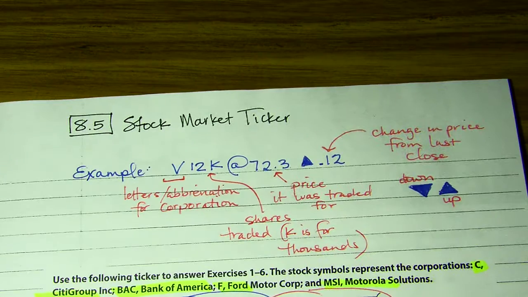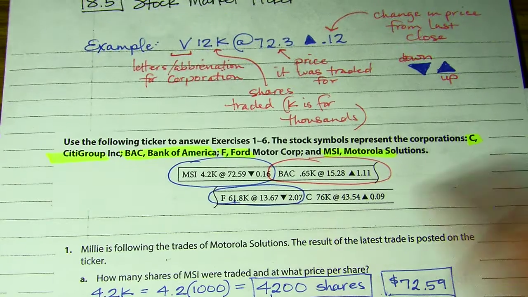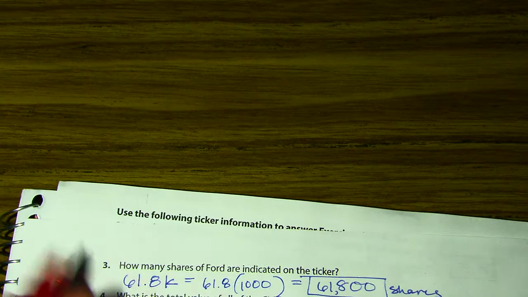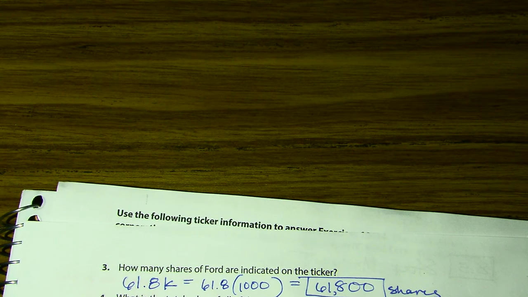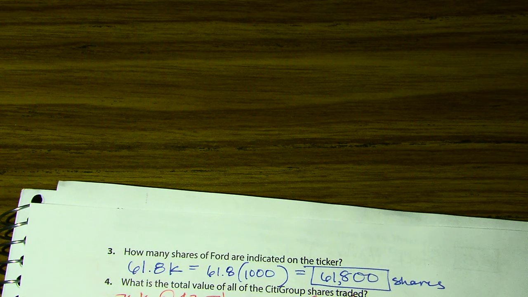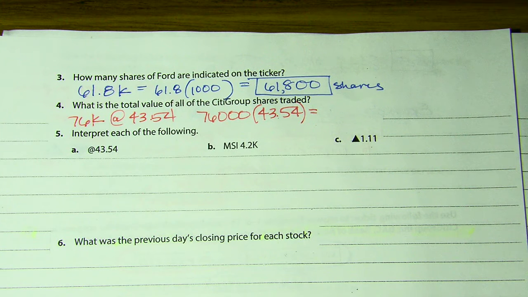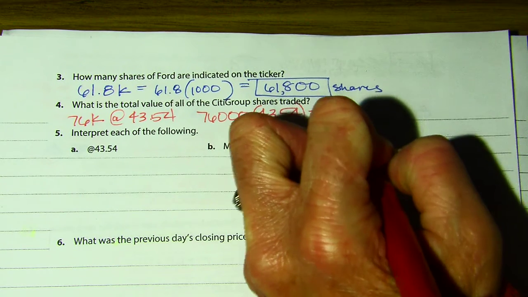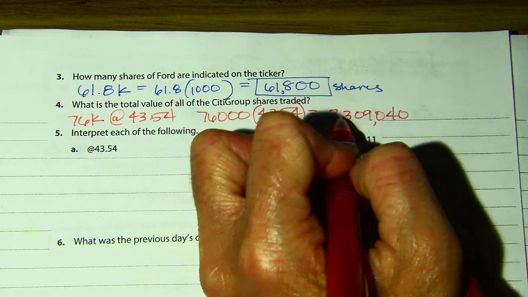What's the total value? Number 4 is for Citigroup. So here's Citigroup, 76,000 at 43.54. So it says 76K at 43.54. That means 76,000 sold for $43.54. And so I'm multiplying. And 76,000 times $43.54 per share gives me $3,309,040.